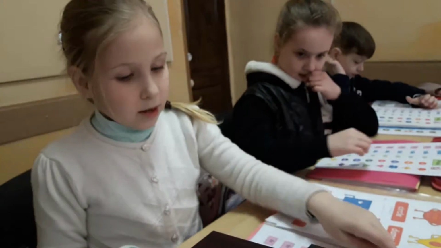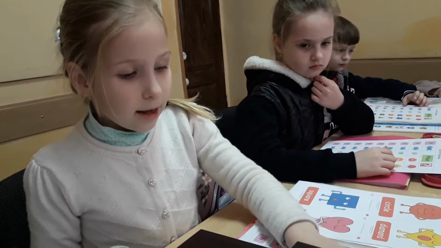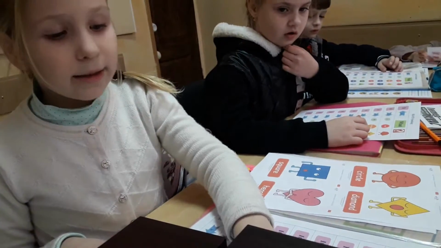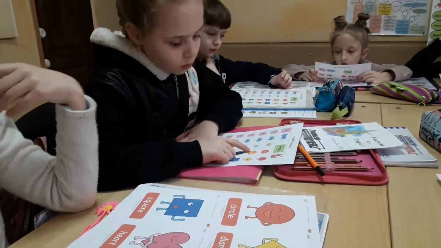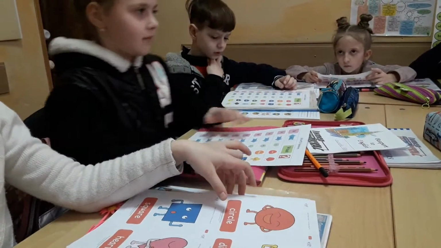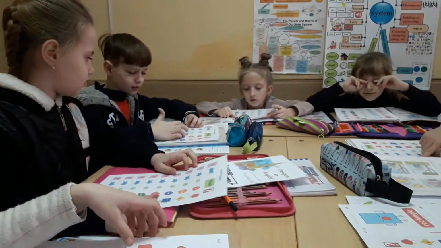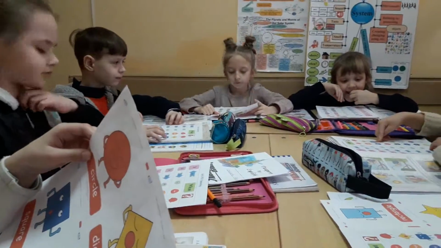It is It is a red circle. It is an orange diamond. It is a blue square.